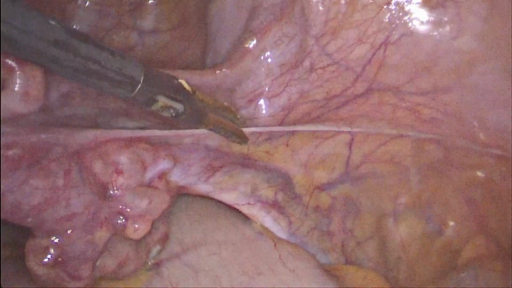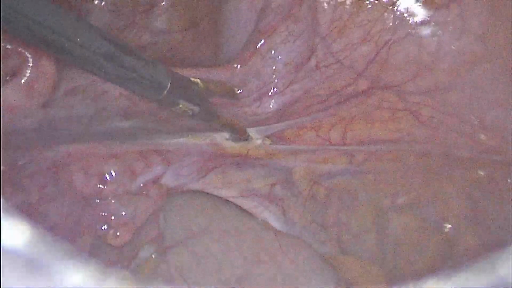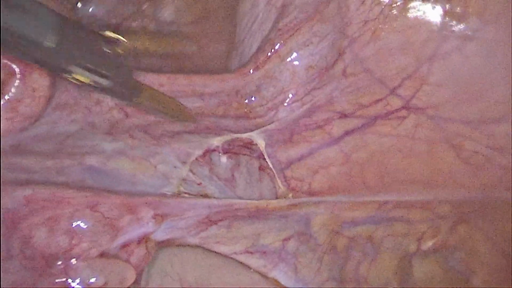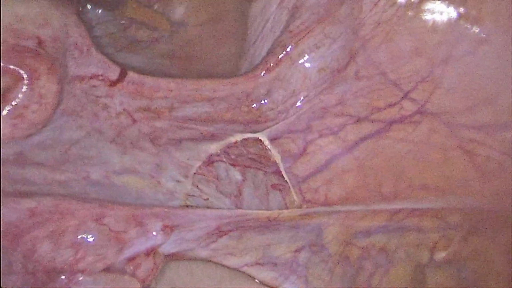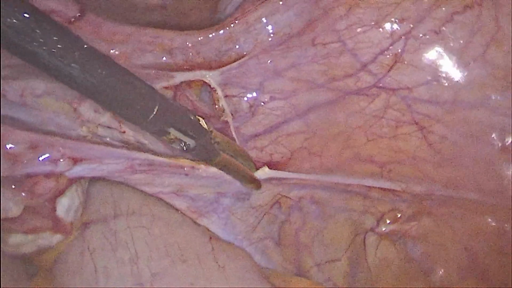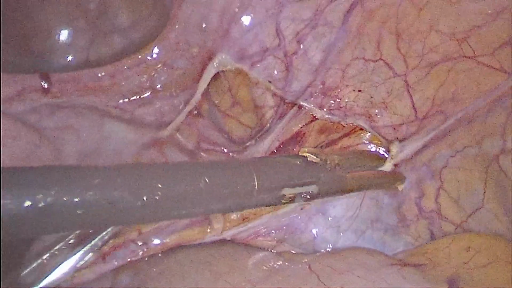To expose the uterine artery, a fold of peritoneum between the round ligament and infundibulopelvic ligament is opened to enter the pararectal space, that is, the lateral pararectal space.